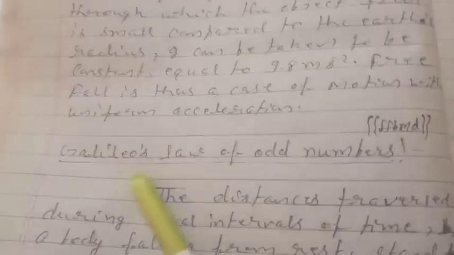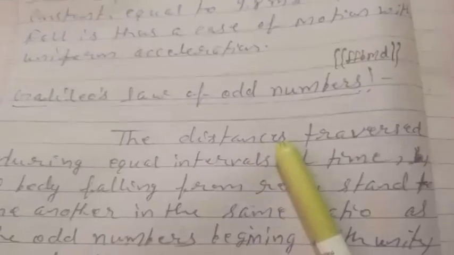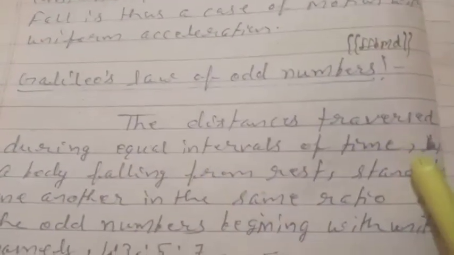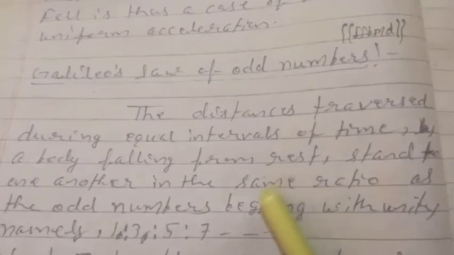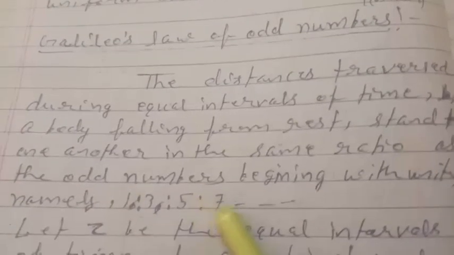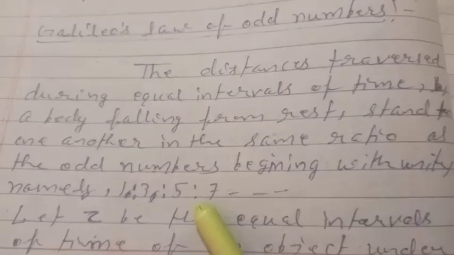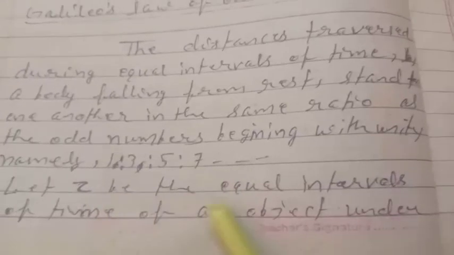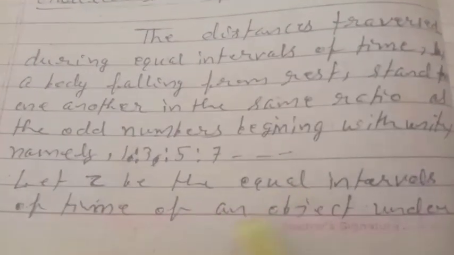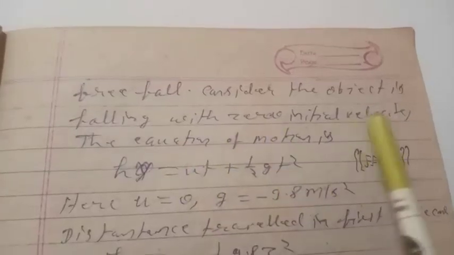Now Galileo's law of odd numbers. The distances traversed during equal intervals of time by a body falling from rest stand to one another in the same ratio as the odd numbers beginning with unity, namely 1 is to 3 is to 5 is to 7 and so on. Let tau be the equal intervals of time of an object under free fall. Consider the object is falling with zero initial velocity.